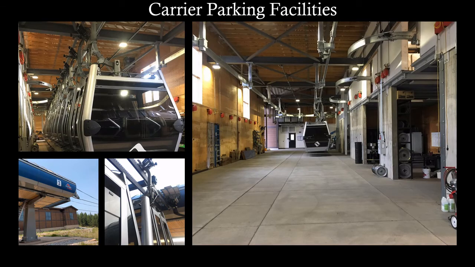On ropeways with gondola cabins or bubble chairs, a carrier parking facility may be used to house the carriers and shelter them from the elements when the ropeway is not in operation. The carriers will be removed from the line through an offline rail, as shown here. In this image, the carriers are being added back onto the line through the terminal on the online rail.